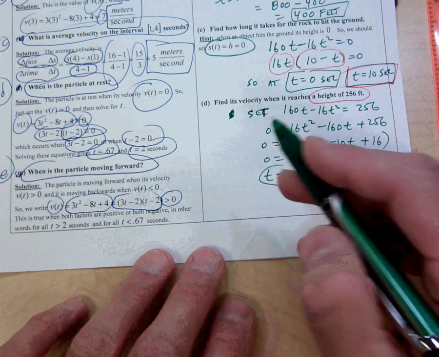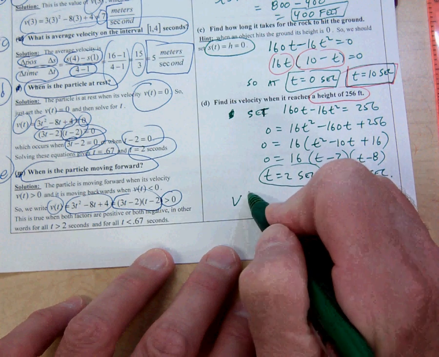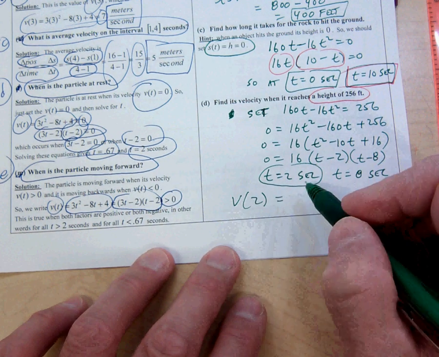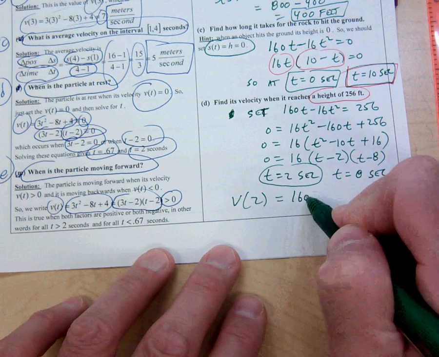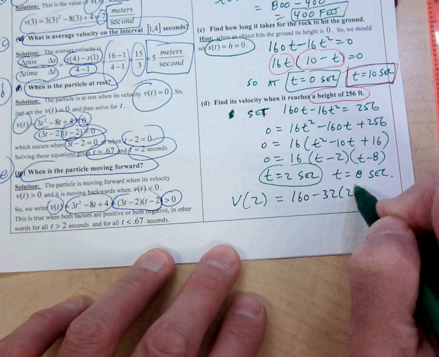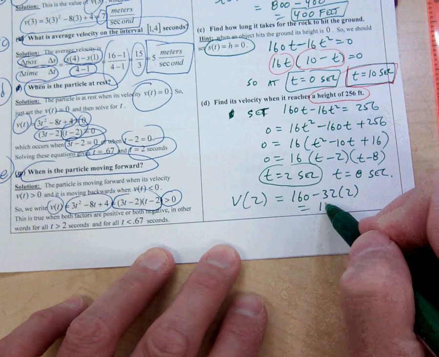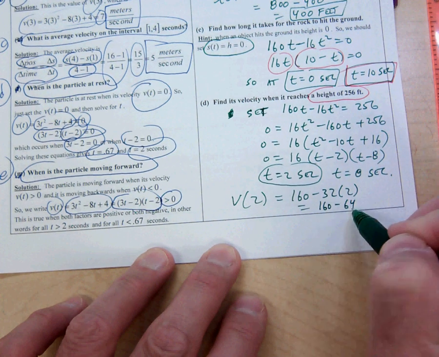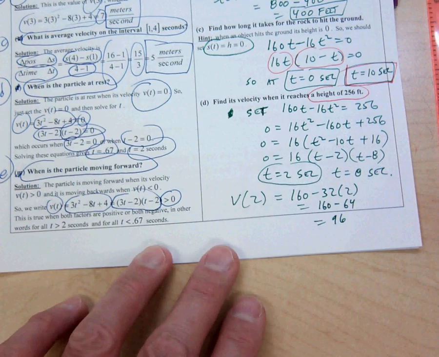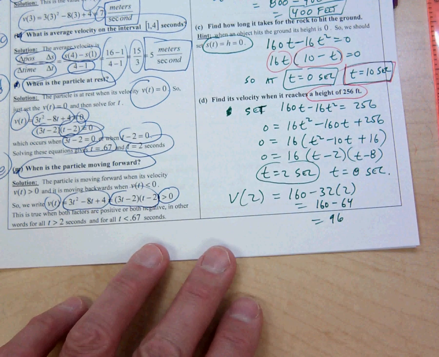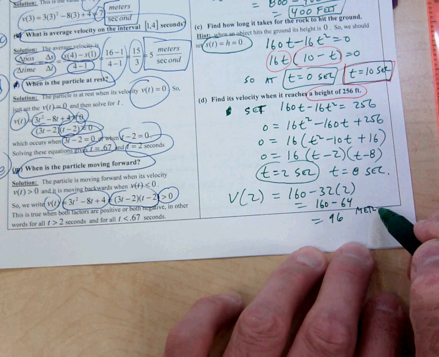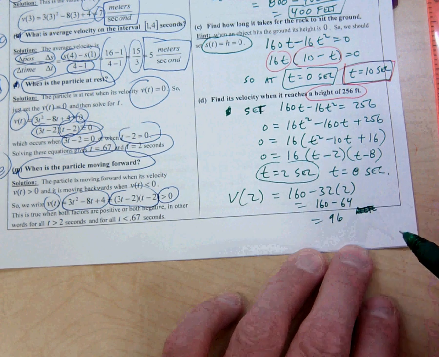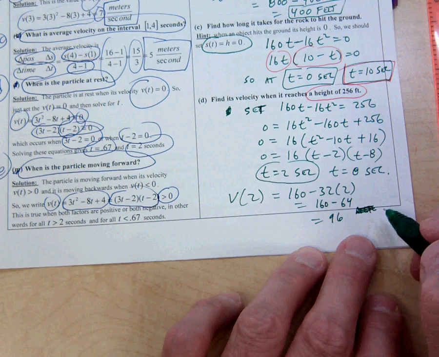Okay, and again, we're going to plug that into where now? The velocity function. Okay, so what's v of 2, guys? Going to be 160 minus 32 times 2, which equals what? 96. 96 what? Well, this is a velocity, so it's what? It's meters per second. Very good. Oh, is it feet per second? Did I say feet? Yes, I did. Thank you. So feet per second.